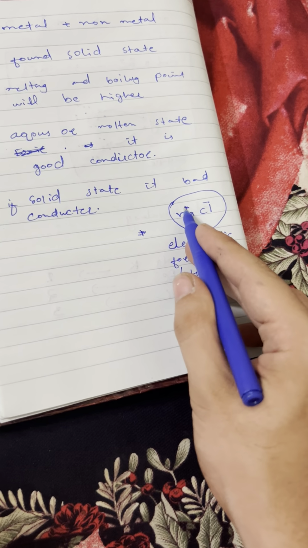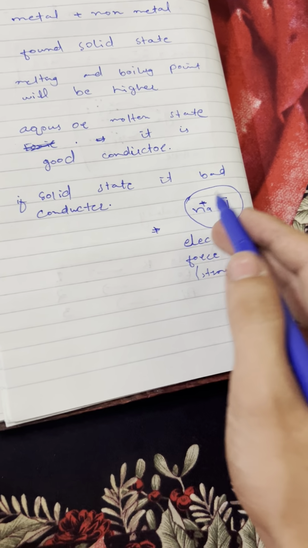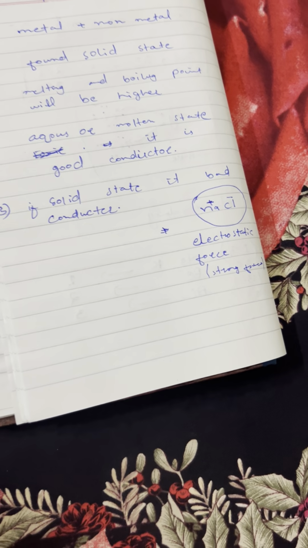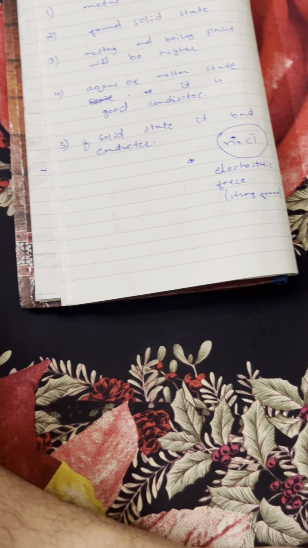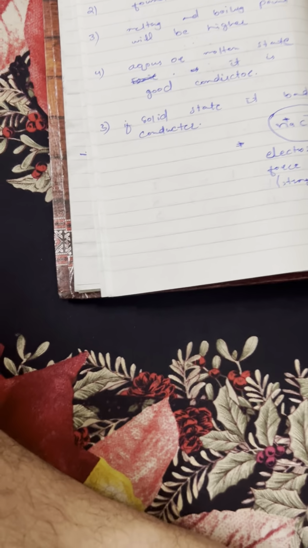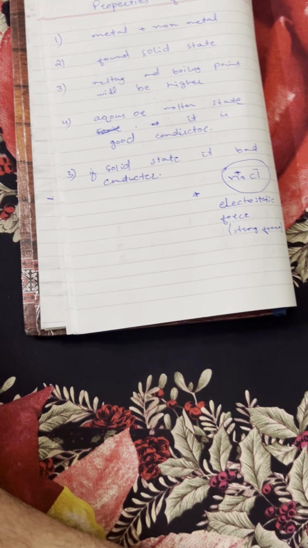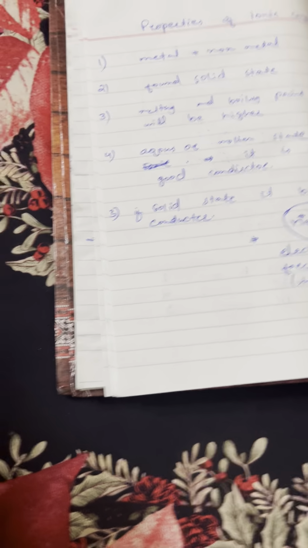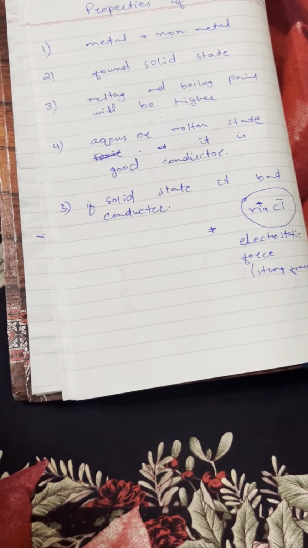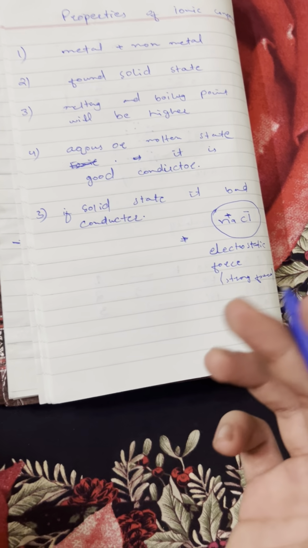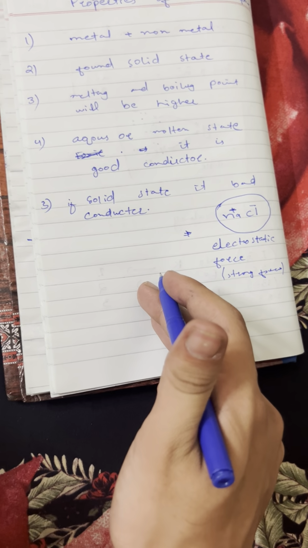These ions are tightly packed, so they are bad conductors in solid state. If they are in aqueous state, their ions are completely free, so in aqueous state they are good conductors of electricity.